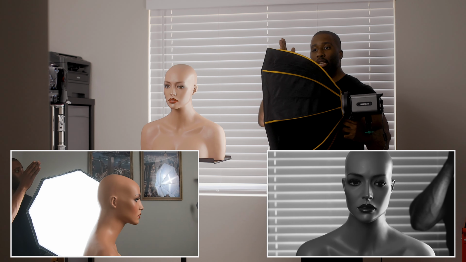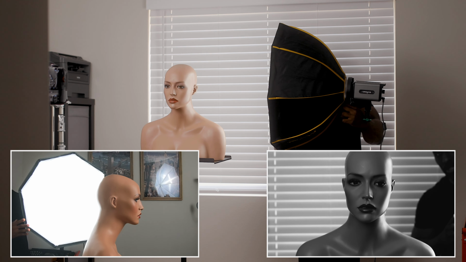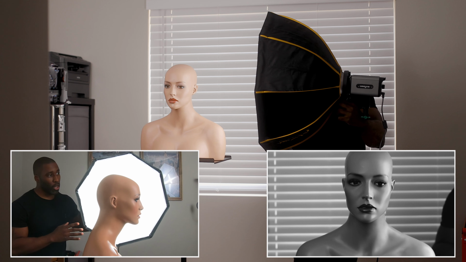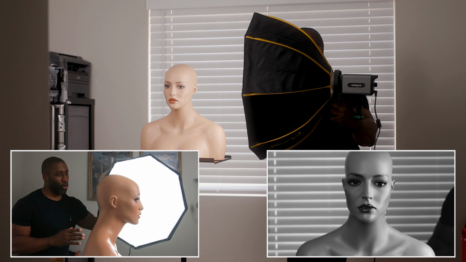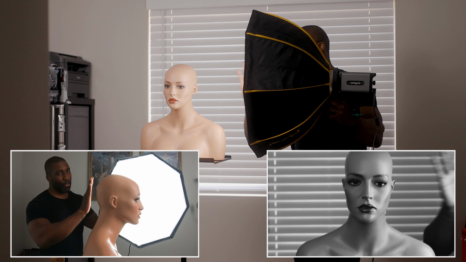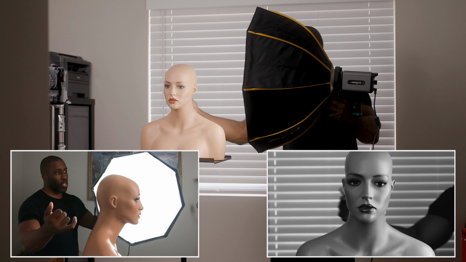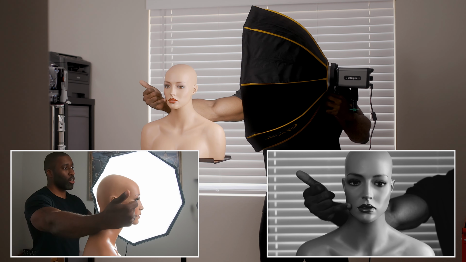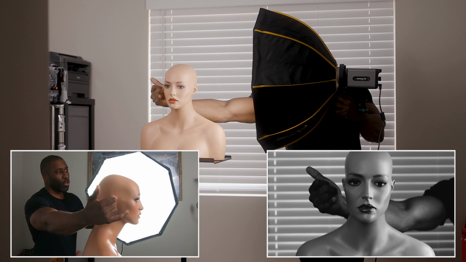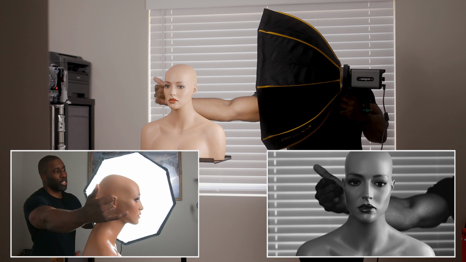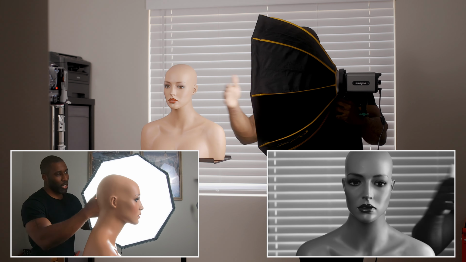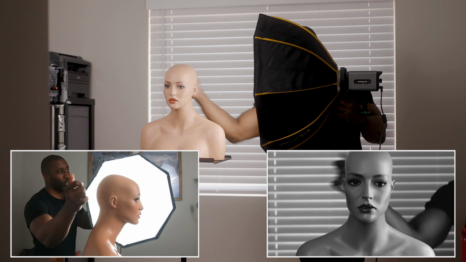Now I'm gonna keep it in this split light position, but I'm just gonna bring the modifier forward. Now notice as I bring that modifier forward, so right now the back of the modifier is lined up with the back of her head right here. But now you can see as I do that, we start to get those shadows to open up. Now, of course, it's not gonna be as lit on this side of the face as it is on this side of the face, because obviously the light is here, it's a split light. But you can see that those shadows open up.